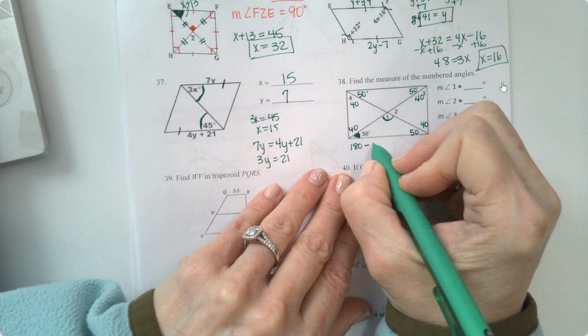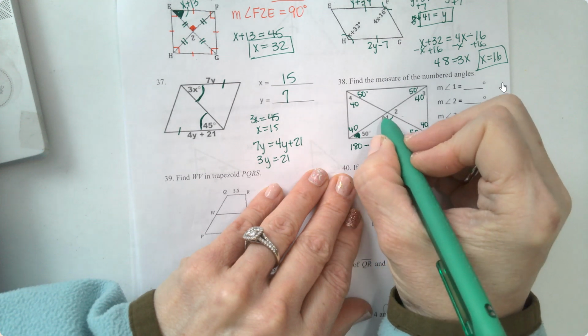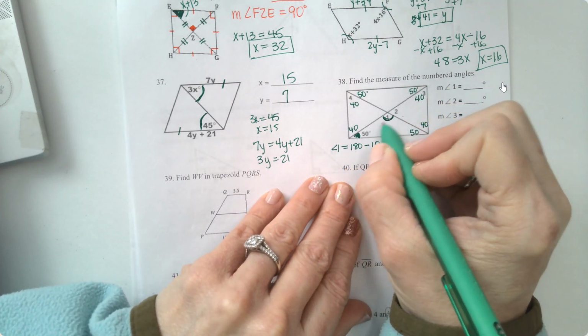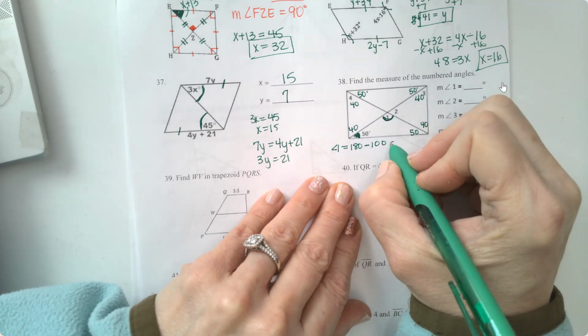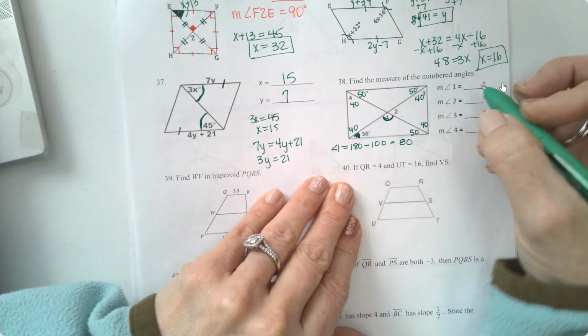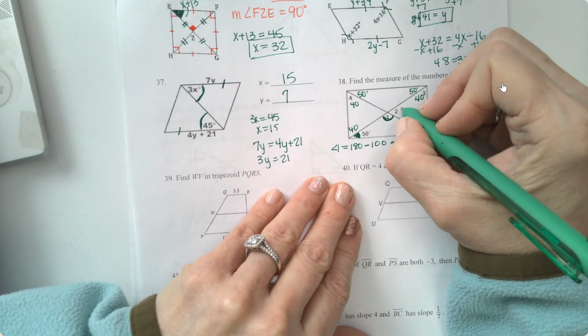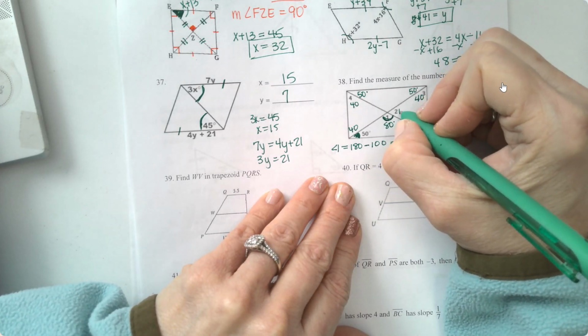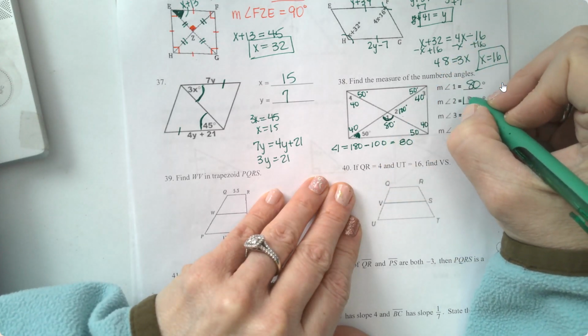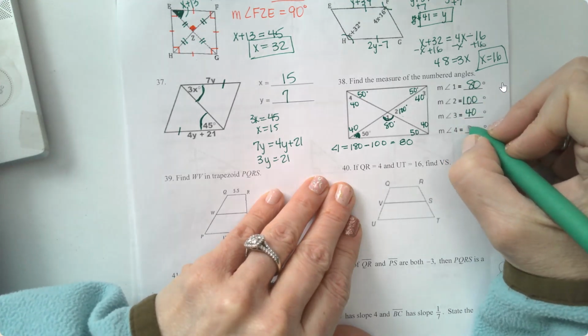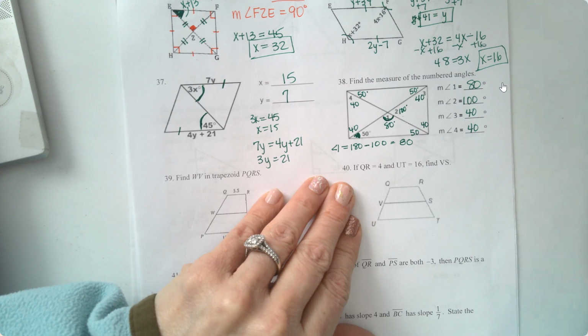180 take away 100 would give me this. So angle 1 is 180 minus the 100. So that would be 80. So angle 1 is 80 degrees, which means if this is 80, this has to be 100. And we know that angle 3 and angle 4 are both 40.